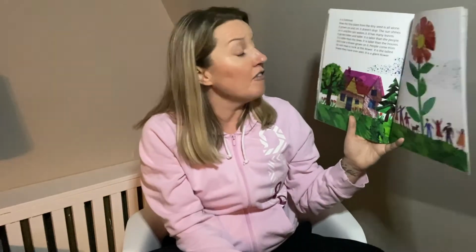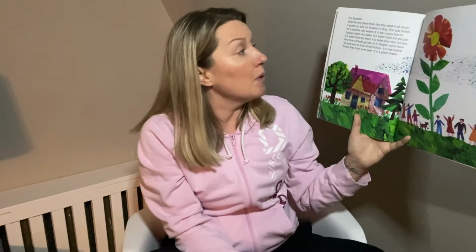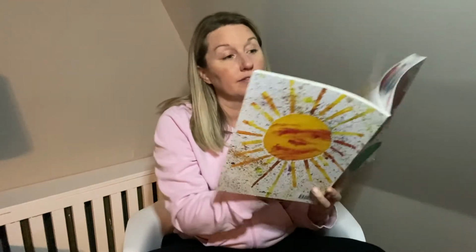And now a flower grows on it. People come from far and near to look at this flower. It is the tallest flower they have ever seen. It is a giant flower. I have never seen a flower taller than my house. Have you? That's tall. All summer long, the birds and bees and butterflies come visiting. They have never seen such a big and beautiful flower either.